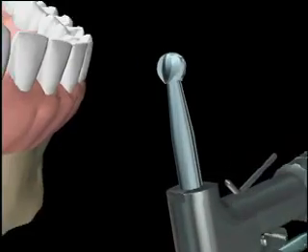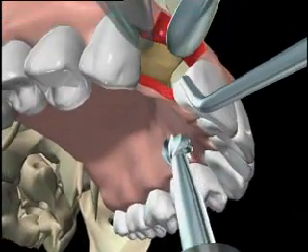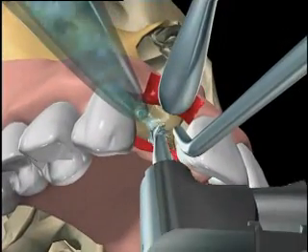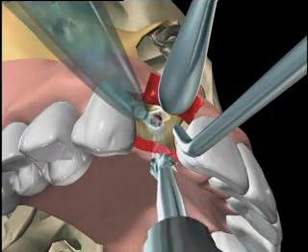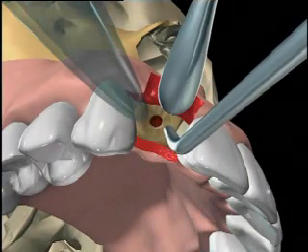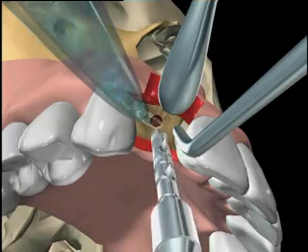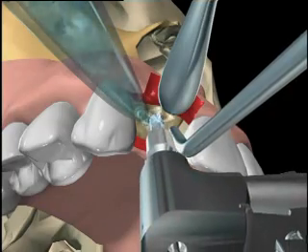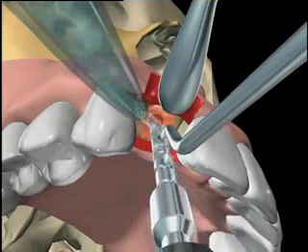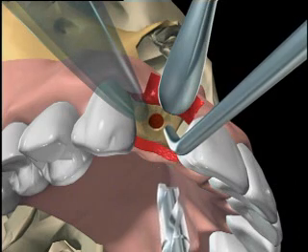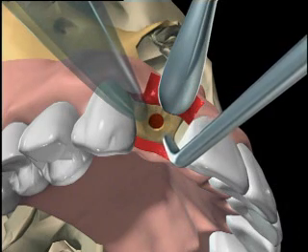A round burr is used to mark the desired location of the osteotomy. External irrigation is used throughout the entire procedure. A 2.3 mm pilot drill is used to excavate the site to its full depth. Drilling at speeds of 600 to 850 revolutions per minute is recommended.